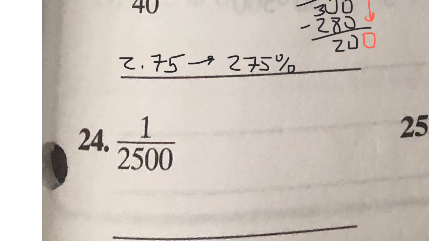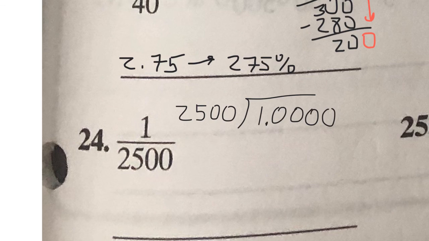This one, we have 1 divided by 2500. Now that's really 1 point, all this. Okay, I'm just going to write a bunch of zeros just in case. So we have a decimal there. 2500 goes into 10 how many times? 0. 2500 goes into 100 how many times? 0. 2500 goes into 1,000 how many times? 0. 2500 goes into 10,000 how many times? Well, that would be 4.